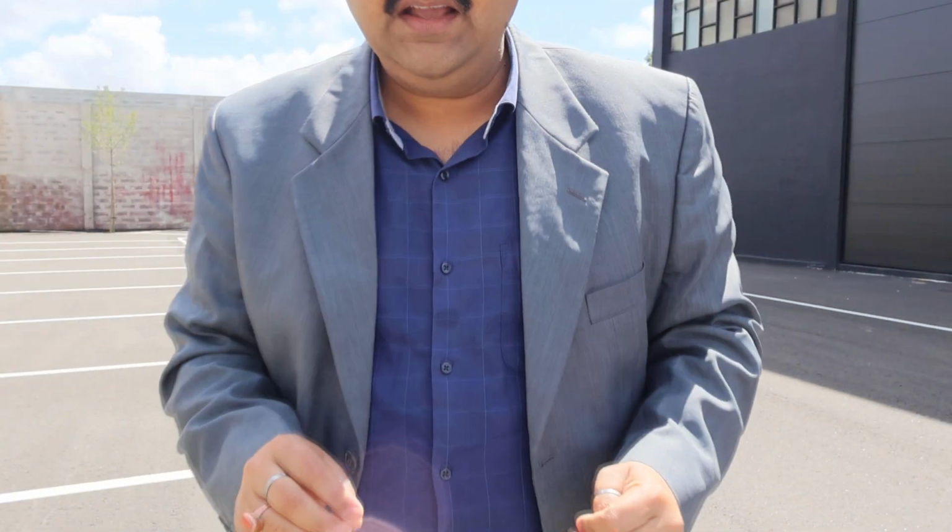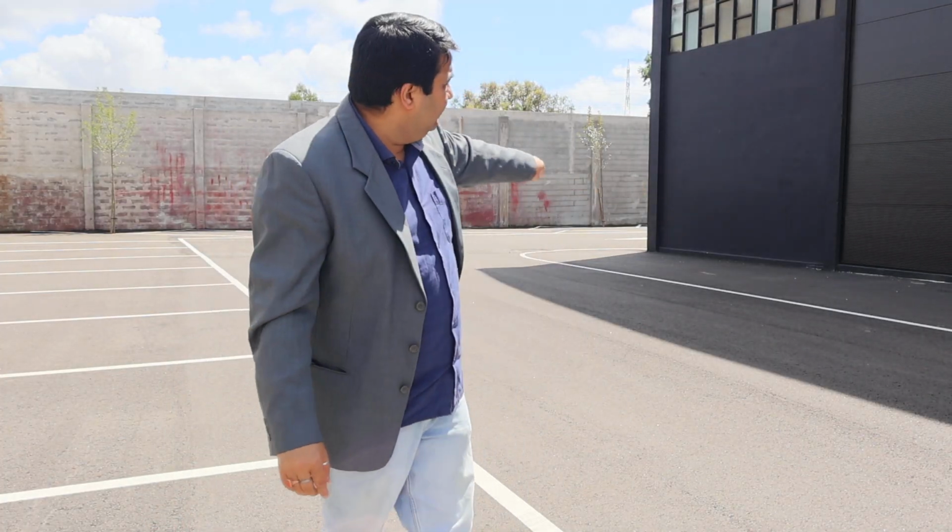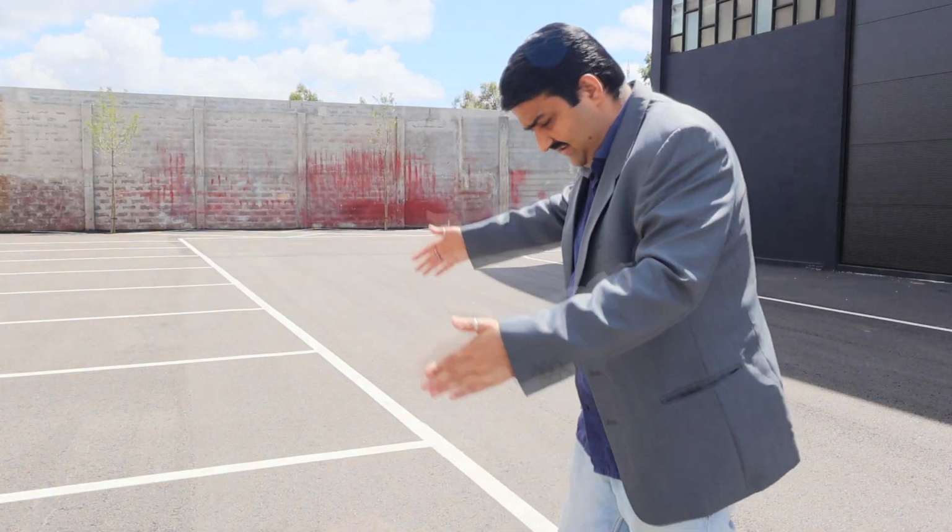So, on this left side I have the warehouse building. Here we have one area, empty space. We can see we have the lines.